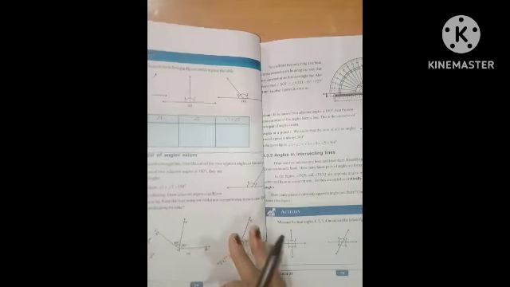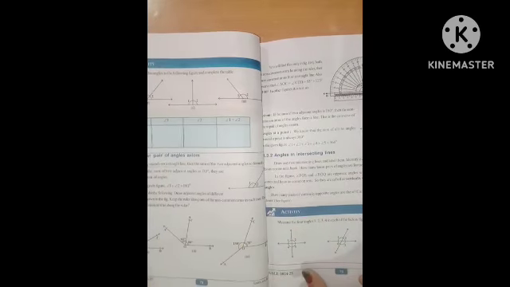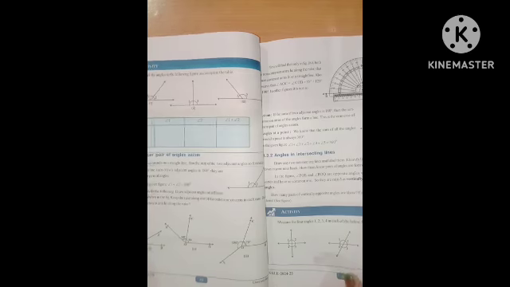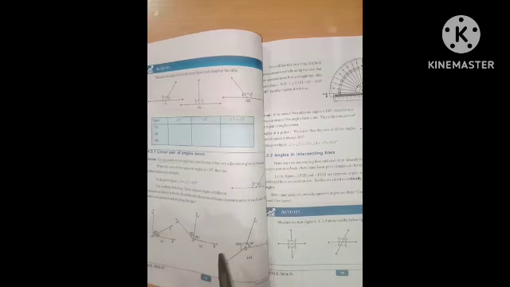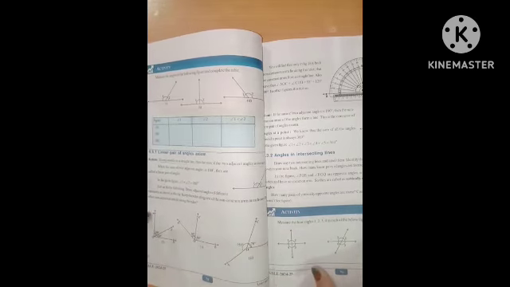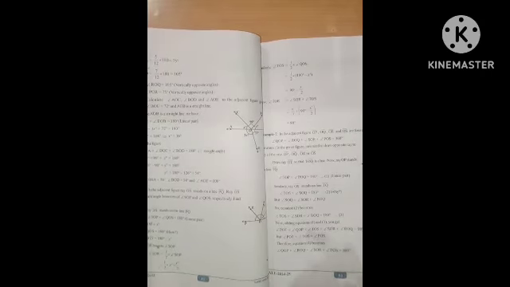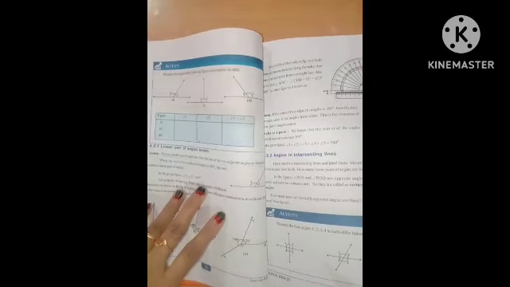What are the complementary angles? What are the supplementary angles? What are the linear pairs of angles? What is the 4.1 theorem? What is the axiom? What are the angles at a point? What are the angles in intersecting lines? And what are the examples? Those topics are over in the previous class.